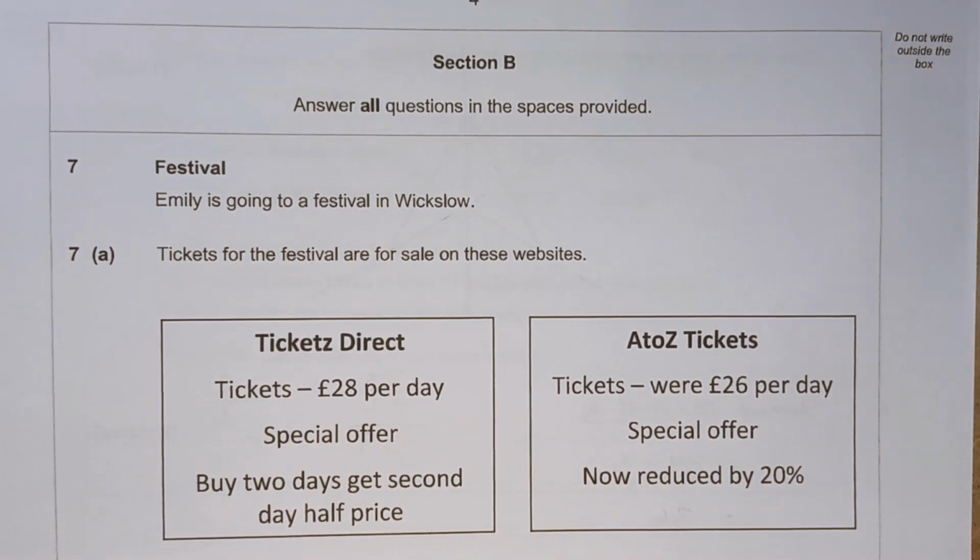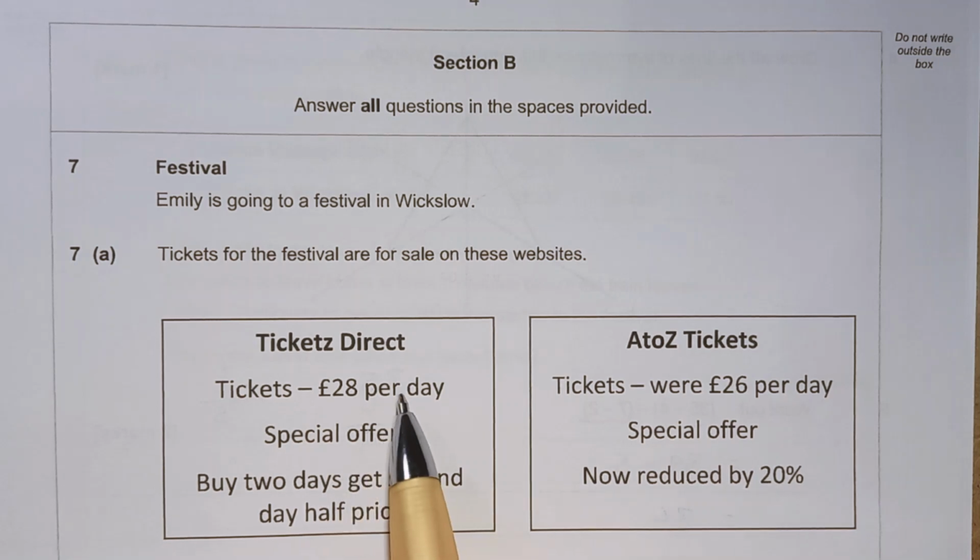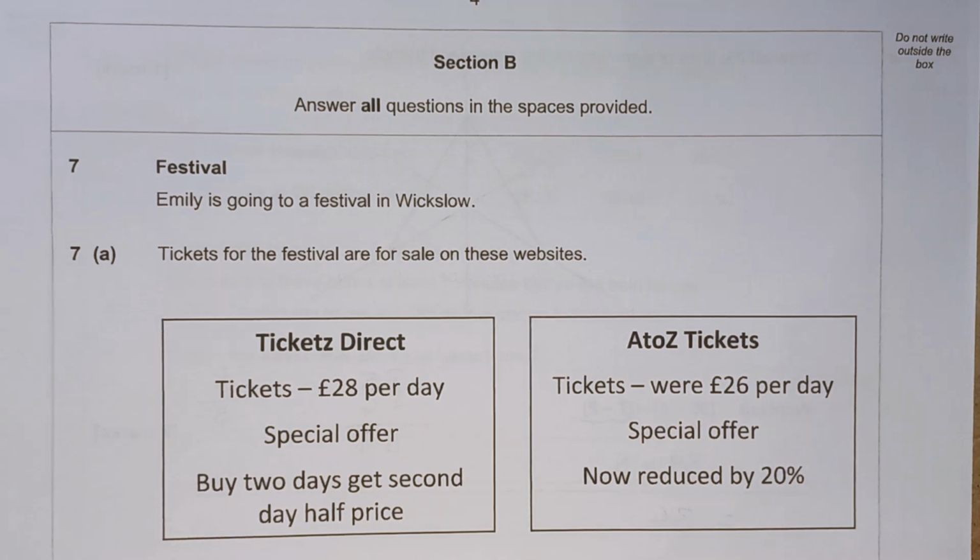Question 7. Festival. Emily is going to a festival in Wickslow. 7a. Tickets for the festival are for sale on these websites. We've got Tickets Direct. Tickets are £28 per day. There's a special offer. Buy 2 days, get second day half price. And we've got A to Z tickets. Tickets were £26 per day. Special offer, they're now reduced by 20%.